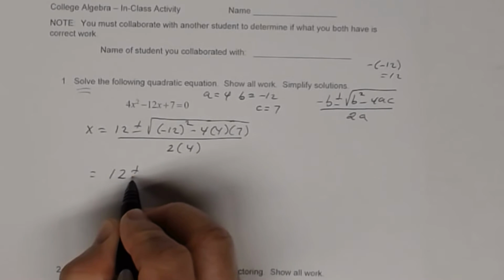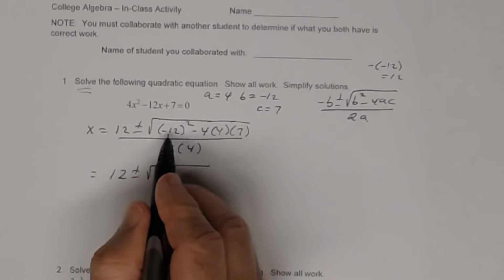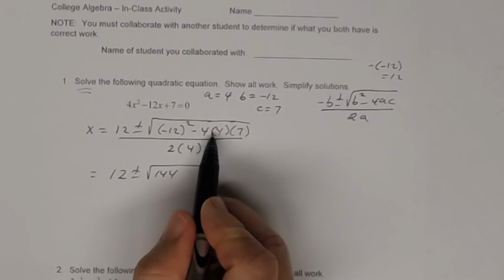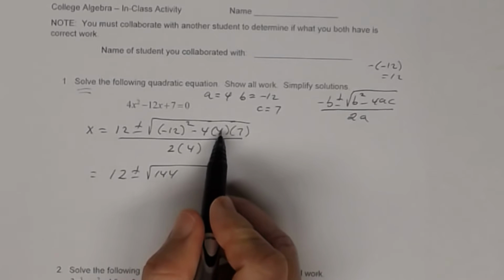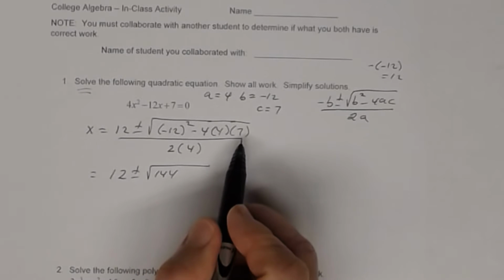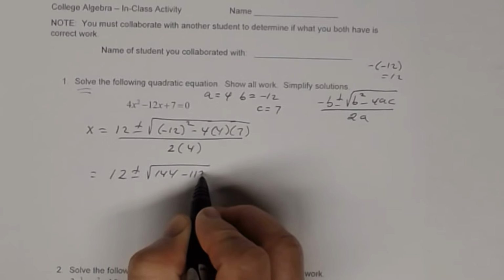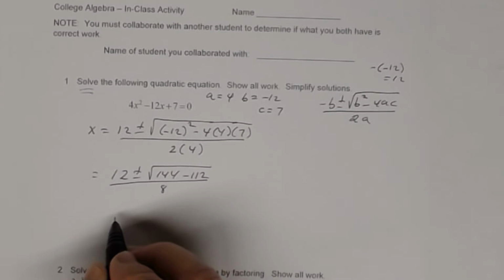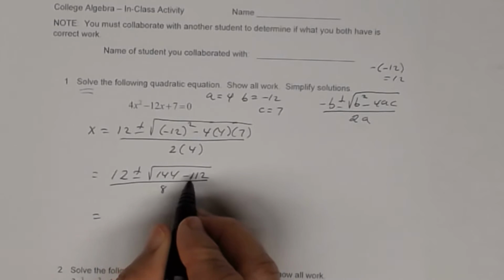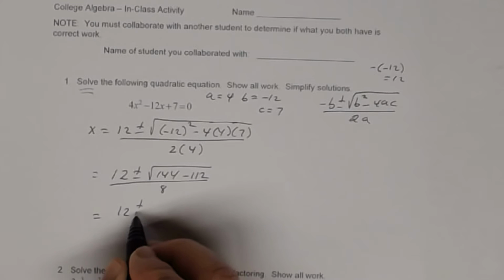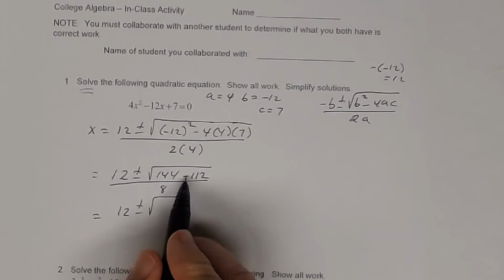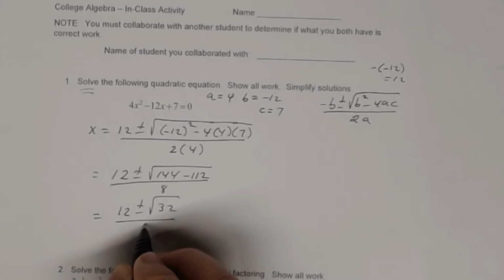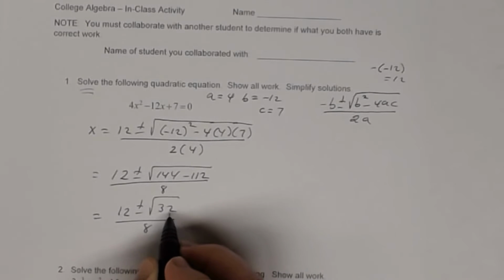So I get 12 plus or minus the square root of negative 12 times itself, which is 144, and a negative 4 times 4 is negative 16, and a negative 16 times 7 is negative 112. All of that is being divided by 2 times 4, which is 8. Okay, so we're going to simplify the radicand further. So you get 12 plus or minus the square root of 144 minus 112, which is 32, all divided by 8. Now remember, the discriminant is 32.